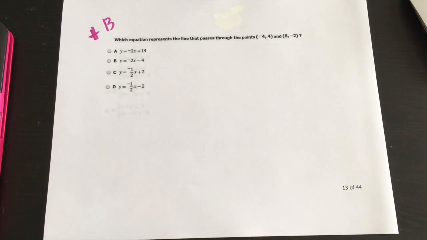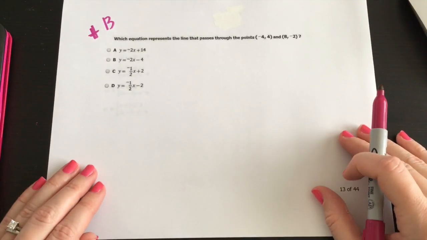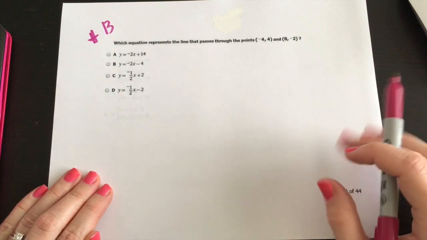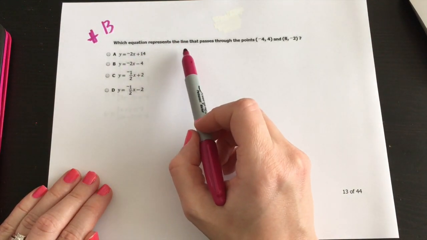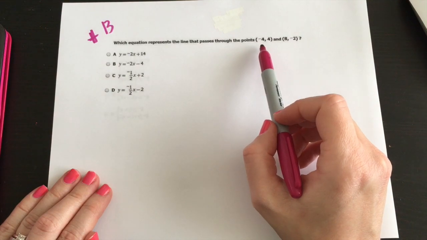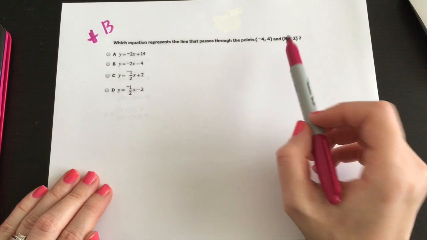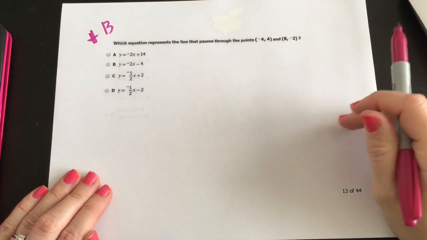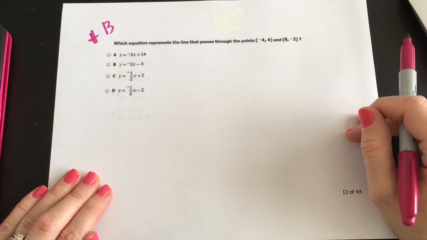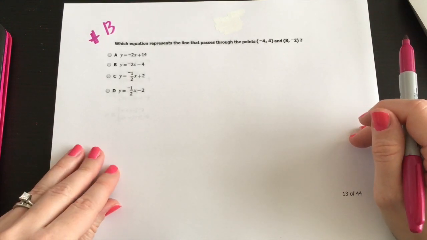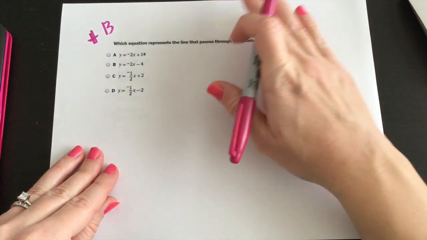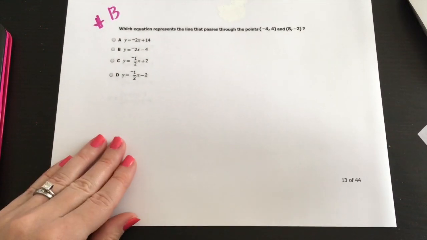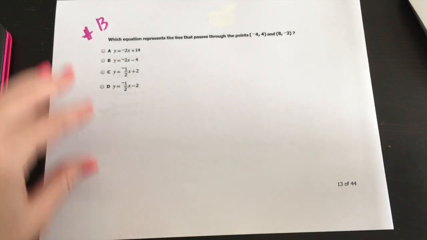All right, so looking here at number 13. This one's going to require a little bit more work than what we've had to do so far. It says, which equation represents the line that passes through the points (-4, 4) and (8, -2)? There's really kind of a bunch of different approaches that you could take. Let me just tell you the three equations that will be useful for answering this one, and you can choose which ones you want to use.